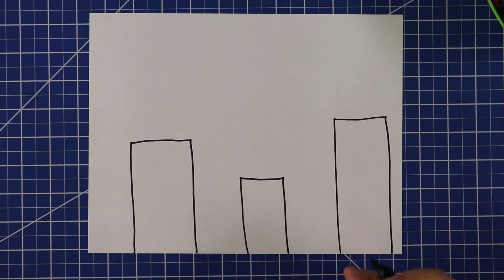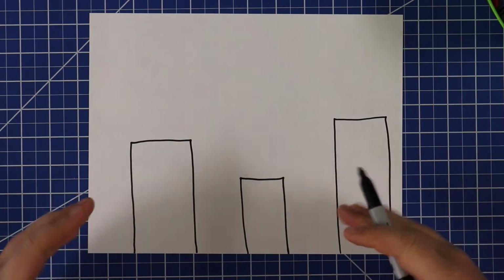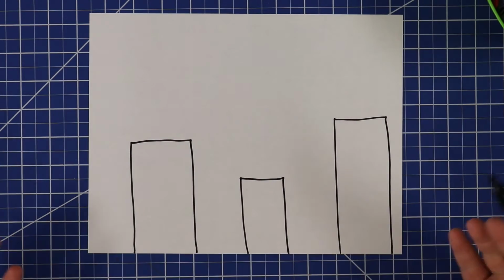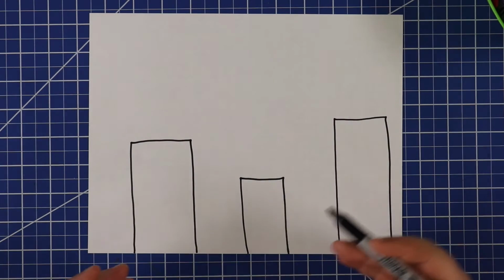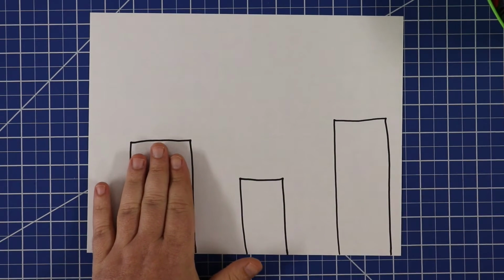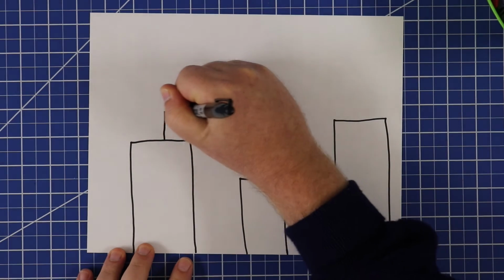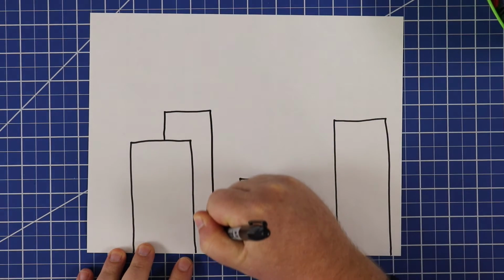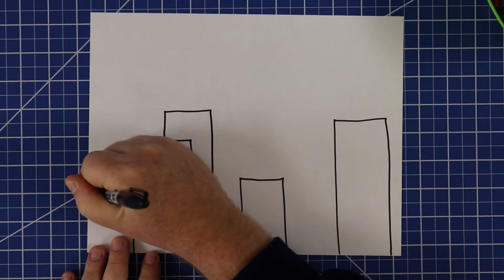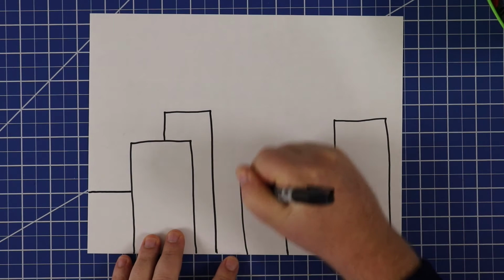So now, to start thinking about that depth and to make it look like some of these buildings have buildings behind them, and those buildings have buildings behind them, I'm going to add some more rectangles. I'm going to add the parts of the rectangles that I could see. If there's a building behind this one, I'm not going to see the entire building. I'm just going to see where it would show up on the other side of that building. Kind of something like this. So now I'm going to add some more to this next row of buildings.